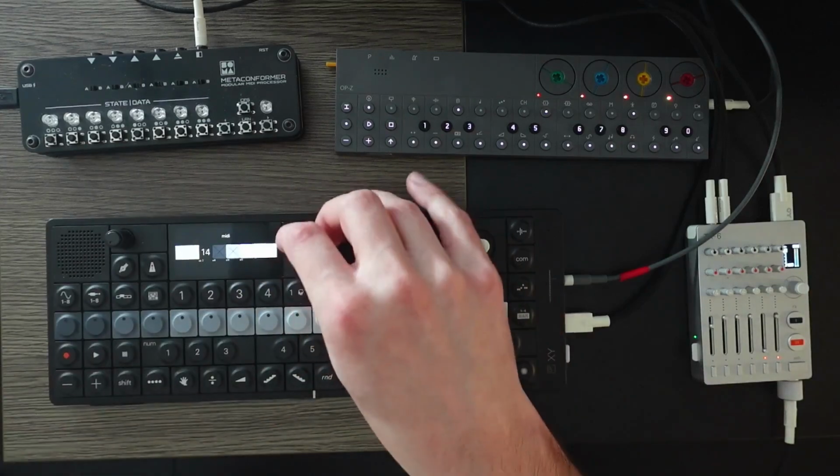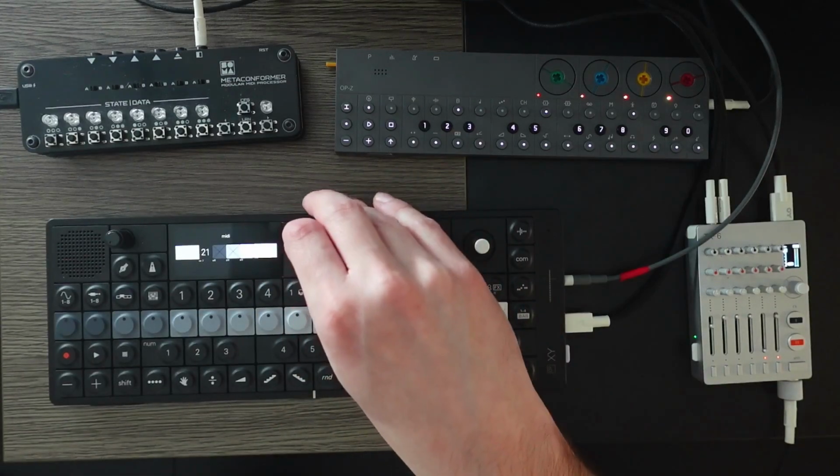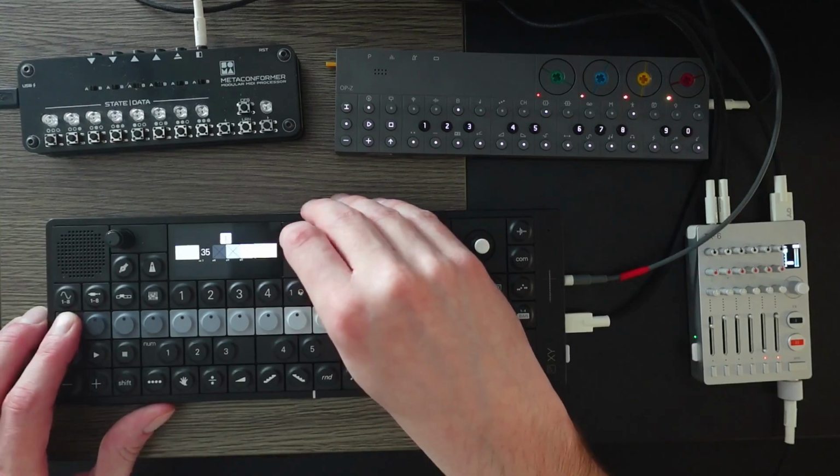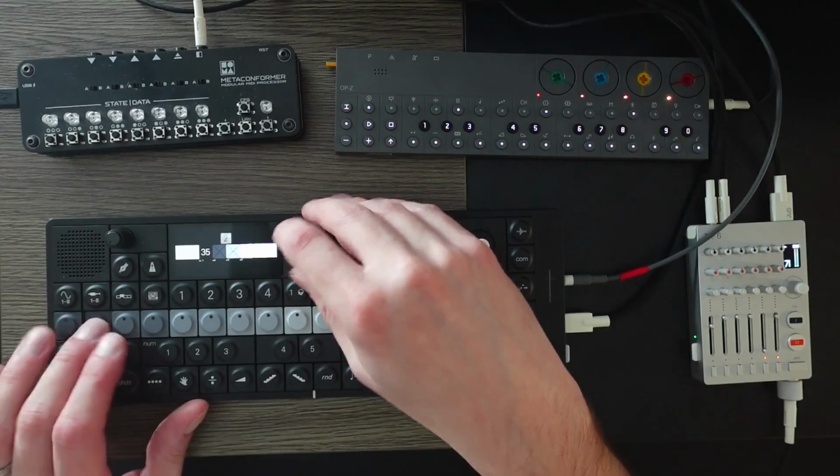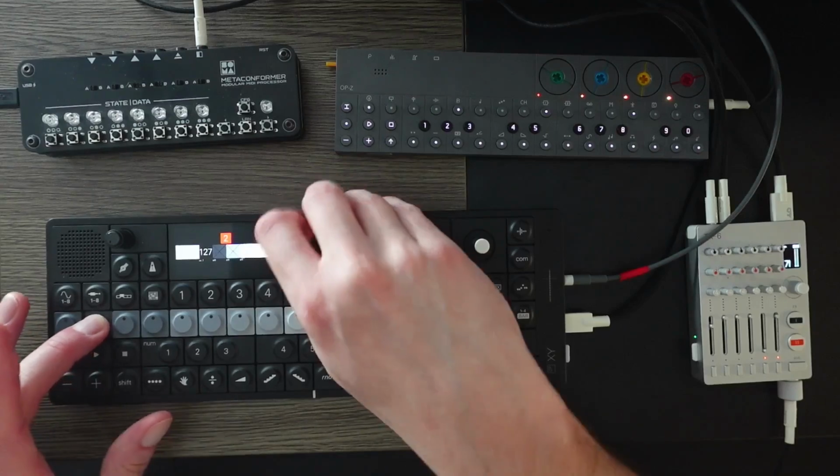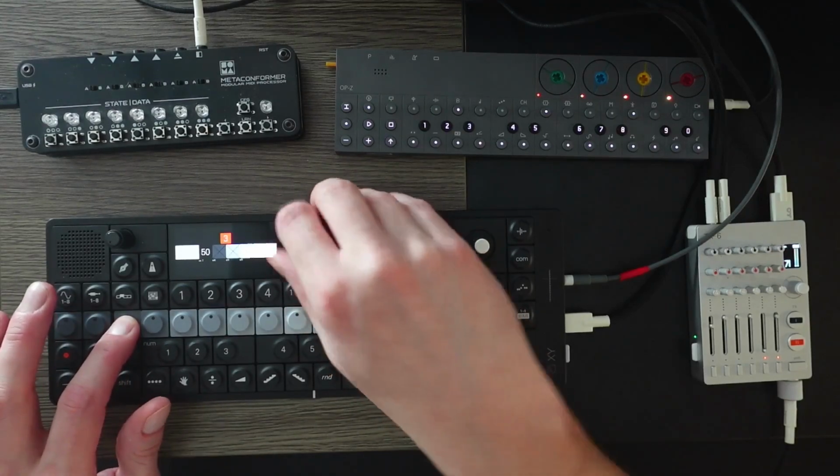And what I'm going to do is start this pretty low. I'm going to lock that here. Then I'm going to lock this at the maximum. And then this next step a little bit lower.